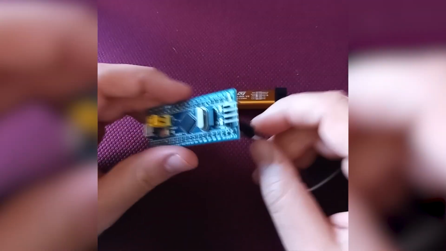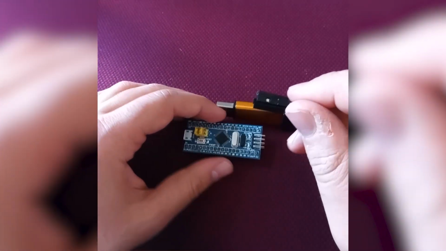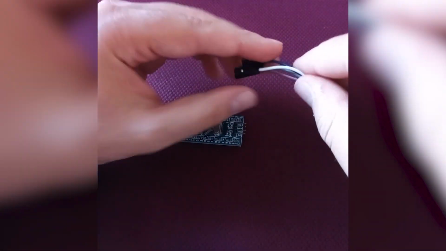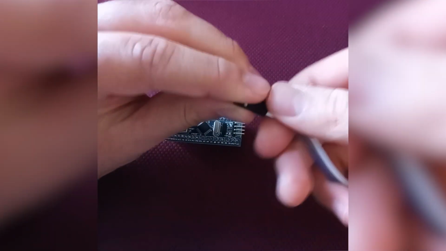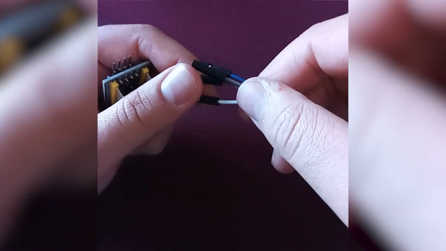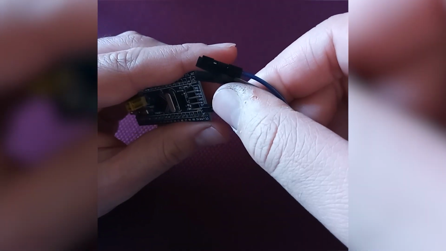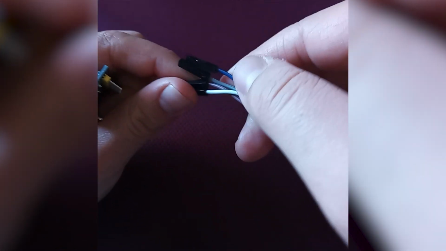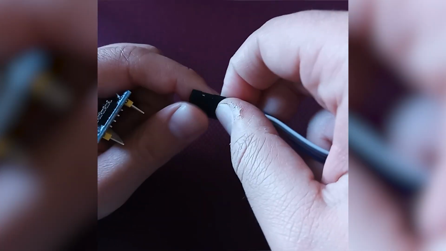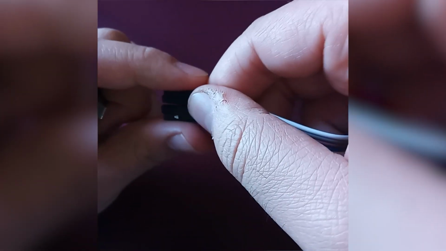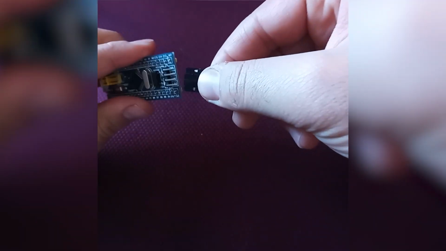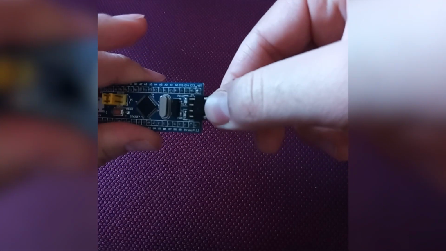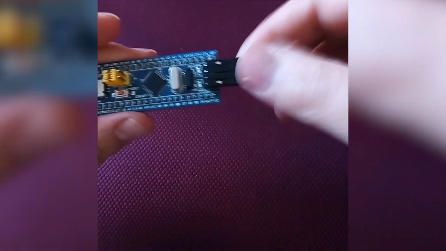And finally, I have to connect these jumpers to my board. I had picked the white jumper for 3.3, and SWIO, I had picked the purple one, SWCLK, the gray one, and GND, the blue one. In this manner, I organize them and all at once I connect them to my blue pill. Yep, it is.